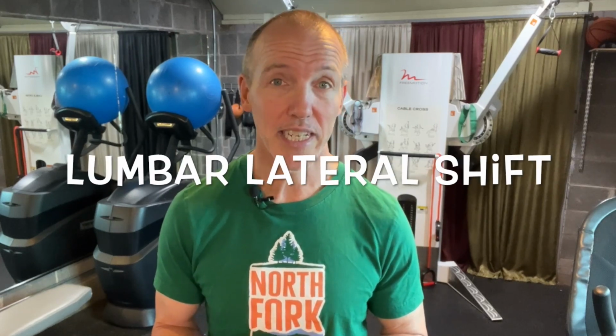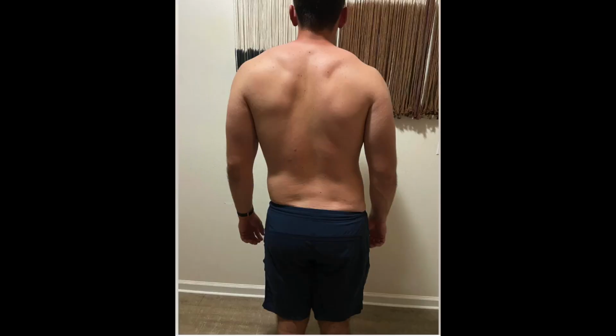Hi. A few days ago, I suffered a very painful back injury called a lumbar lateral shift. Here's what it looks like from the back, and then here's what it looks like from the front. This is not me. This is two pictures that I pulled off the internet, but my back looked very much like this. In fact, my lateral shift was even more dramatic than in these pictures.